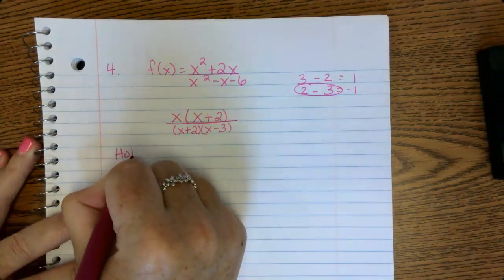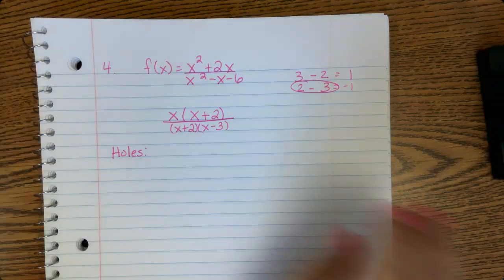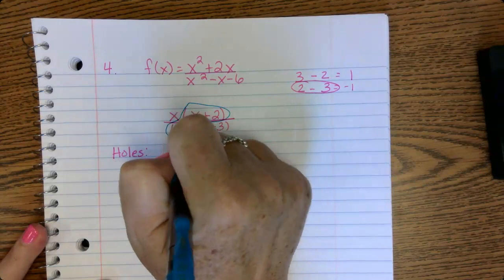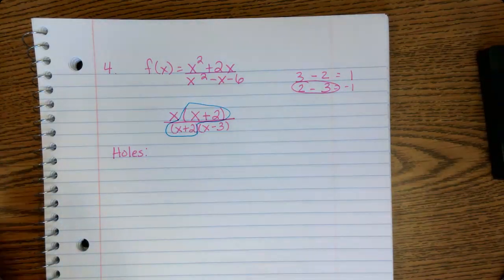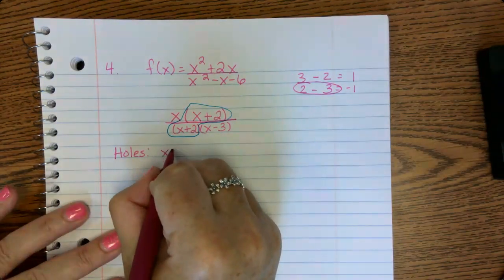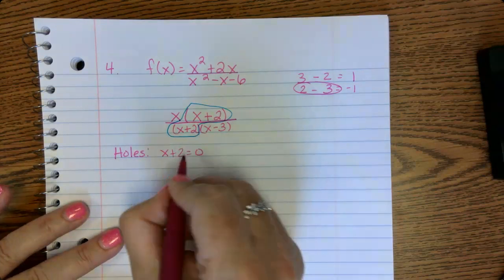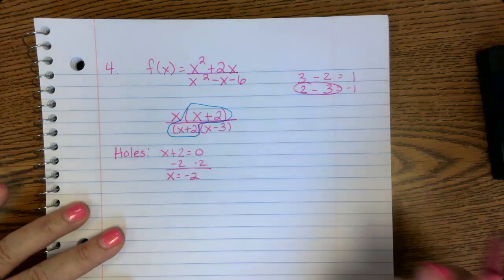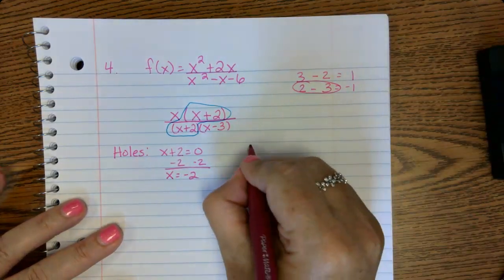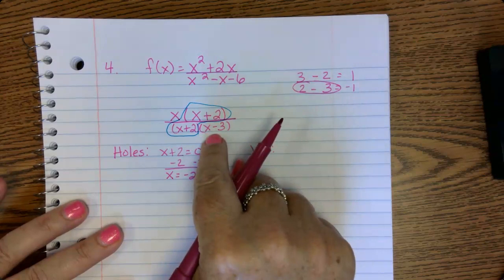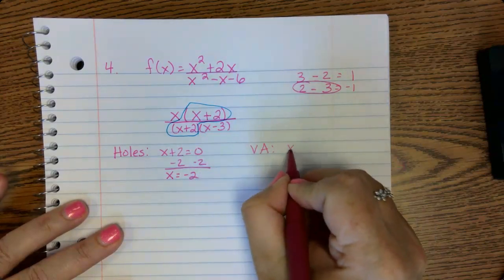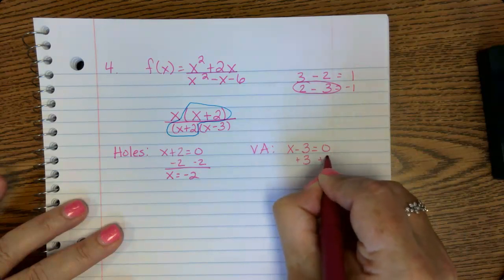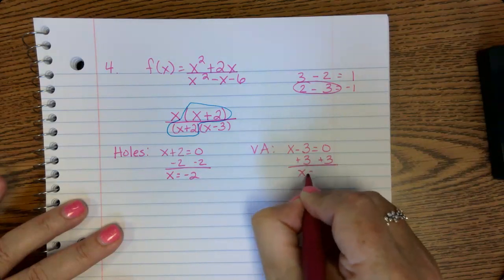So here we go. Do we have any holes? And the answer is yes, because we have this x plus 2, both on top and on bottom. So x plus 2 equals 0. Subtract 2, so x equals -2. Now we got a vertical asymptote. We're going to use that other fraction. So x minus 3 equals 0. Add 3 to both sides. We get x equals 3.